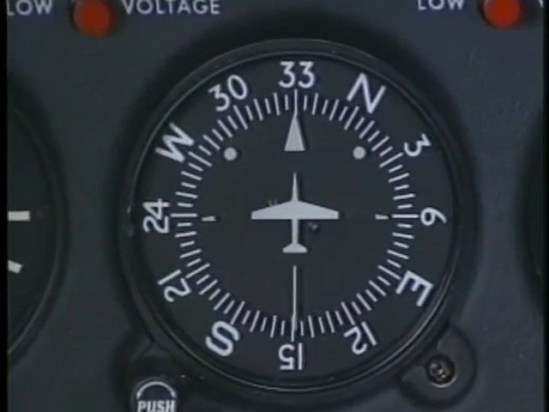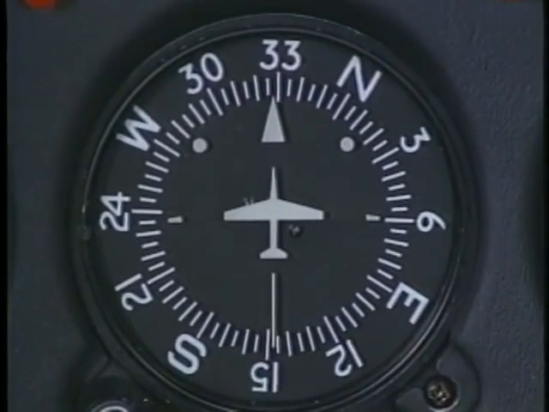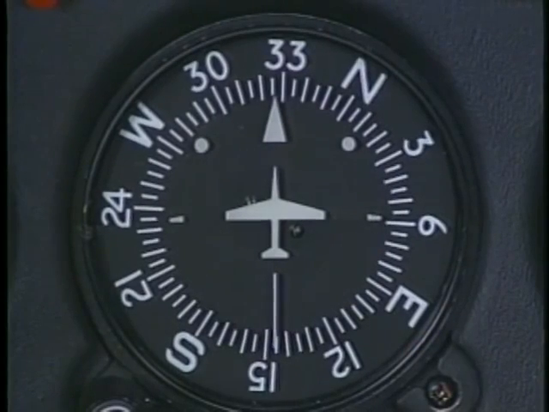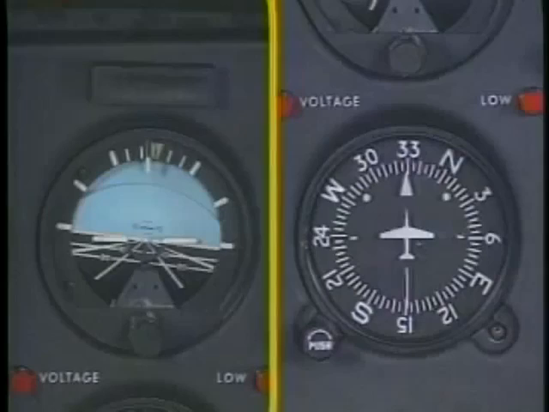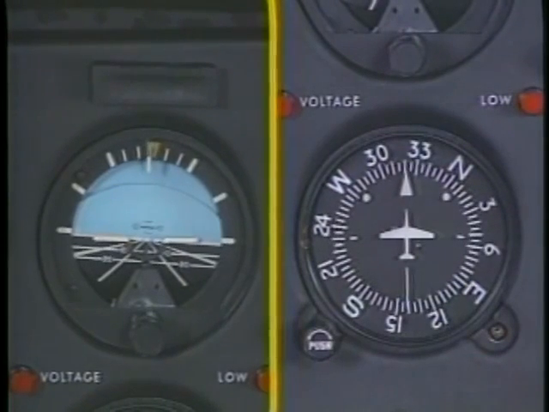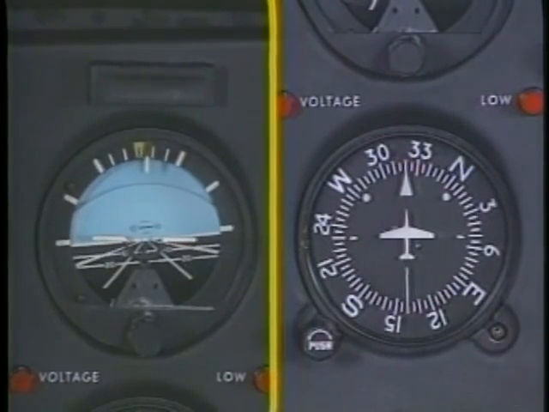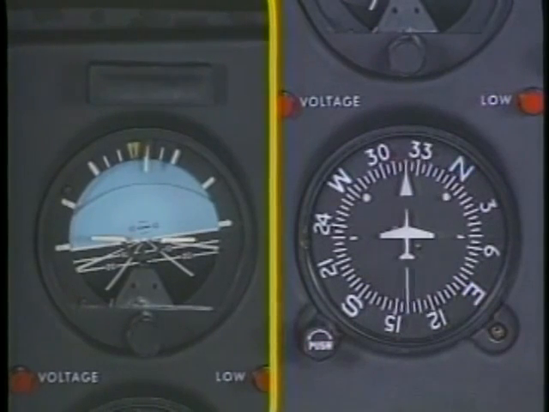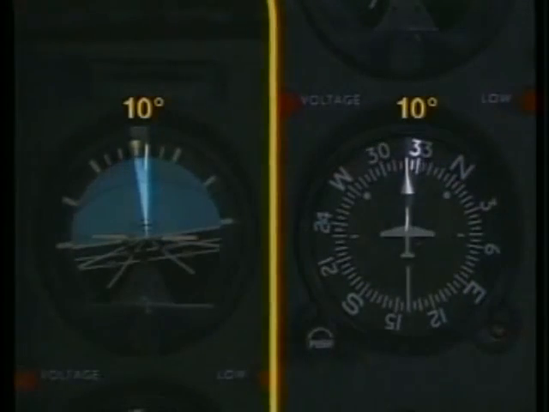If you drift off your desired heading, adjust the attitude indicator to a bank angle that will correct the deviation. You should use a bank angle that equals the number of degrees of correction, as long as it doesn't exceed a standard rate turn. For example, if you're 10 degrees off your desired heading, you should use a bank of 10 degrees to get back on course.